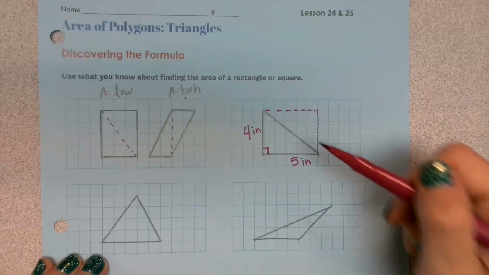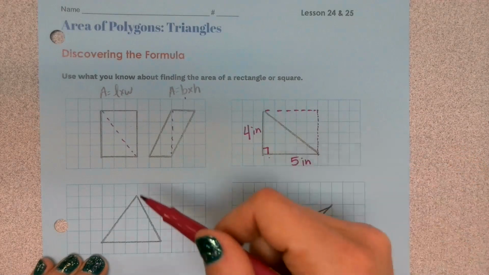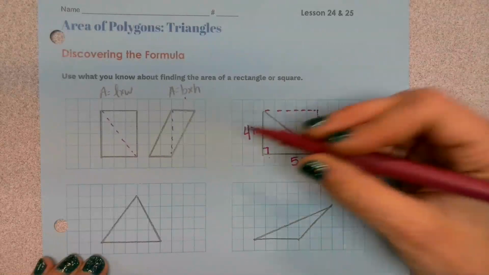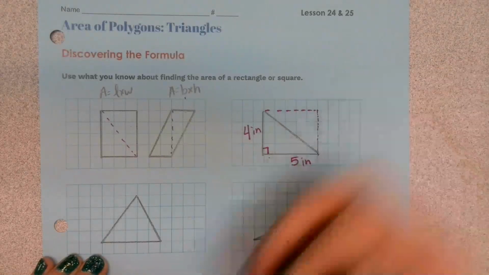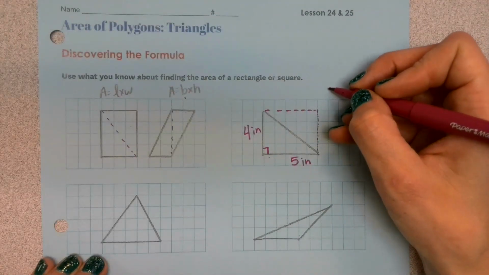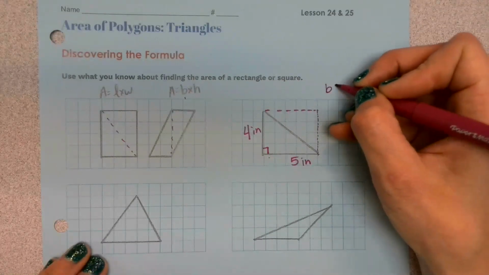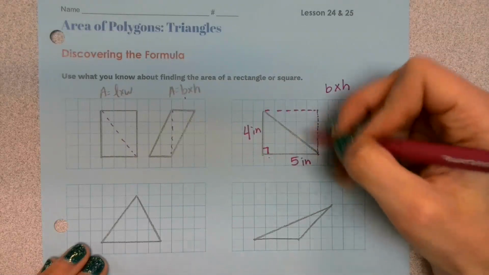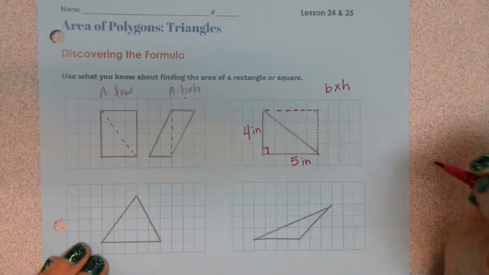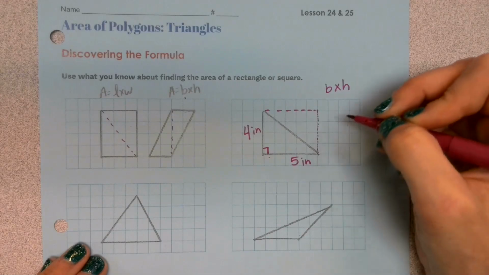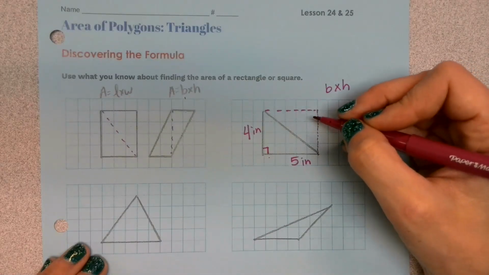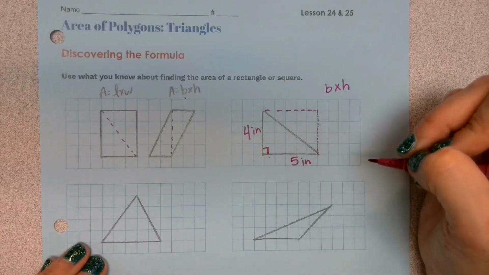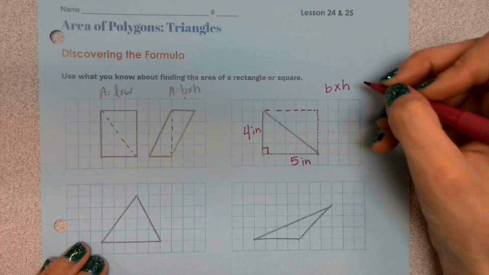Isn't every rectangle also a parallelogram? So I can use what we know about that to figure out our formula. So if we do base times height, that's not going to work. That's 20 for all of it. But we don't have all of it. We just did this imaginary section that makes a rectangle. So what we have to do is we need to get rid of half of it.